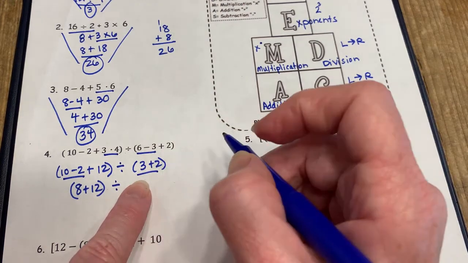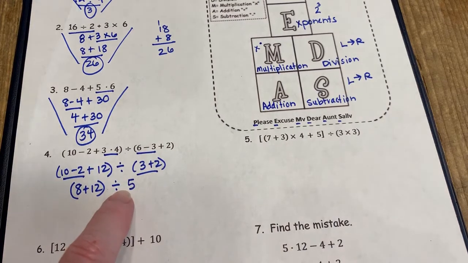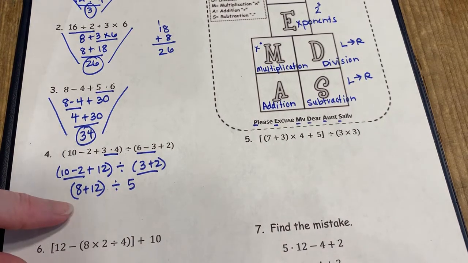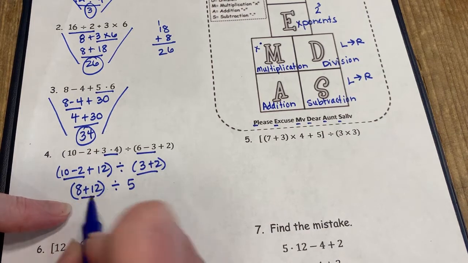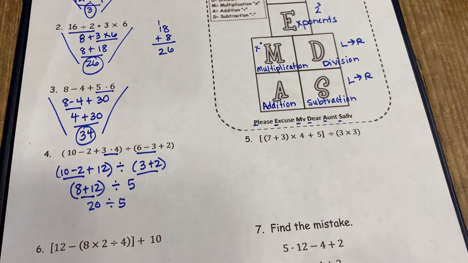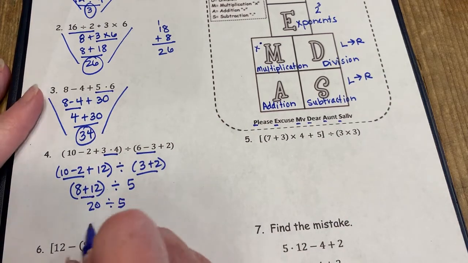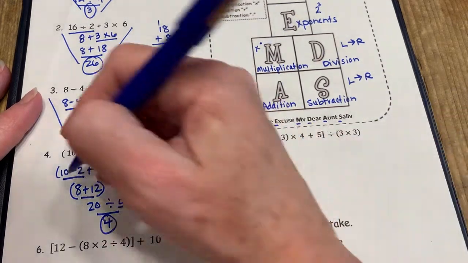What is 3 plus 2? 5. And then it's going to stay 5, so I don't need the parentheses. On this side, I want to go ahead and finish up what's in parentheses. 8 plus 12 is all that's left, so just add those. 8 plus 12 is 20. And bring down the divided by 5. And that's my last operation, so go ahead and divide that. 20 divided by 5 is 4, and that's going to be your final answer.